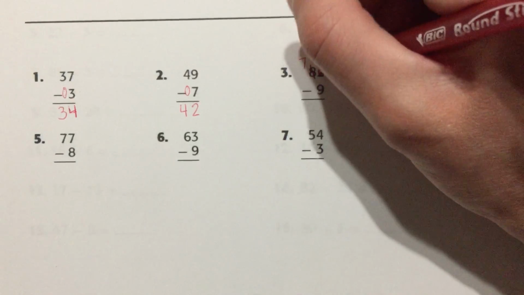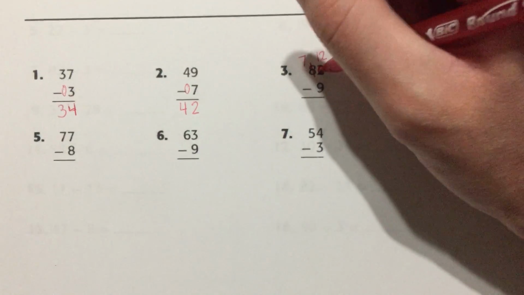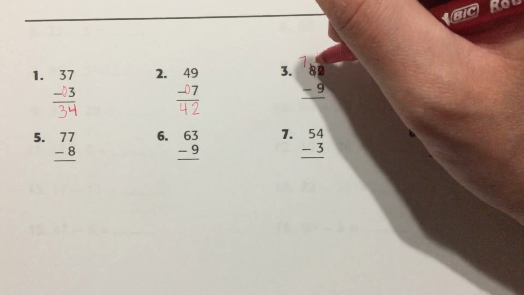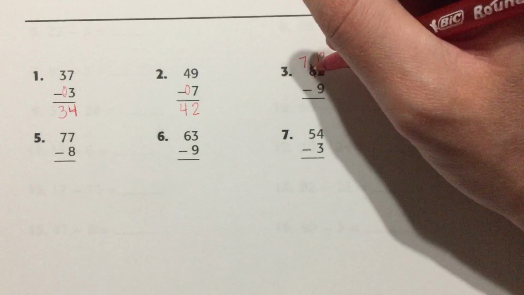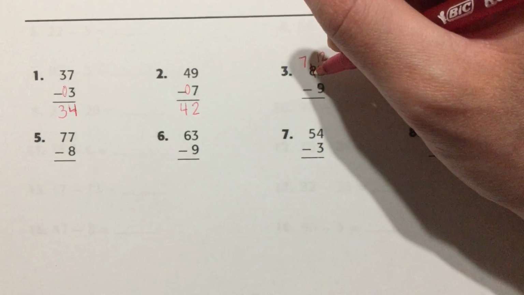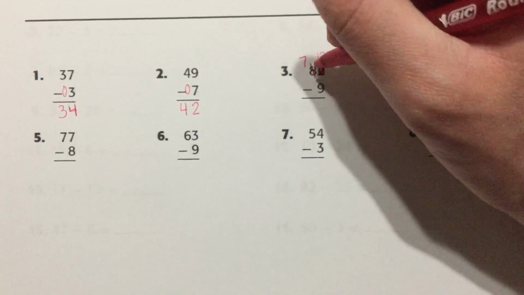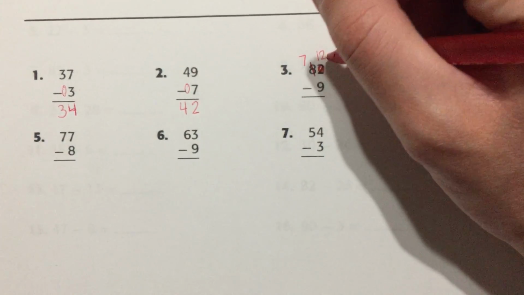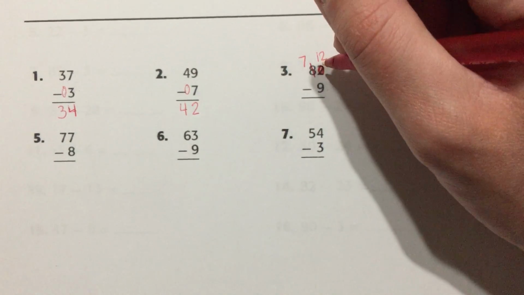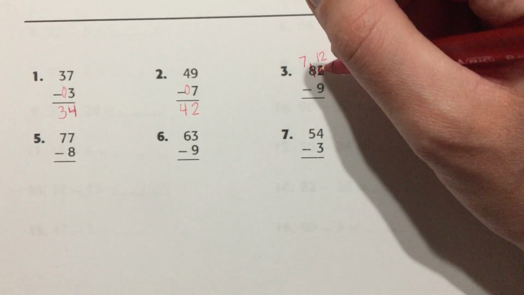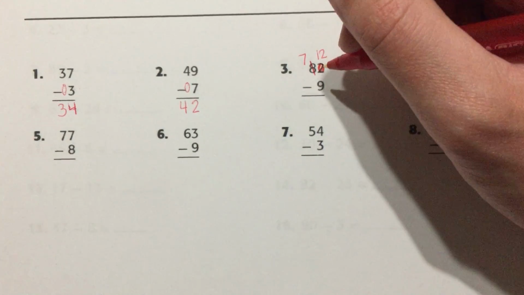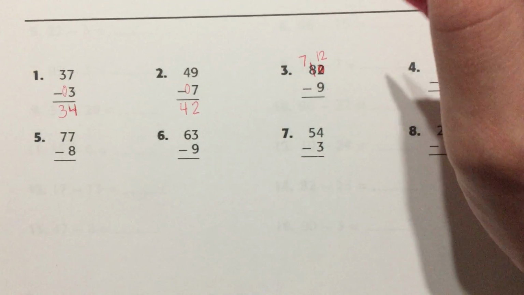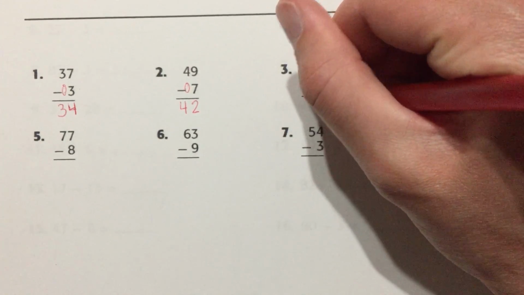Okay? So in that case, we don't have enough in the top to take away that bottom number. So we have to ask our friend next door, that 8, if we can borrow 1 group of 10. The 8 says, okay, I'll just go down to 7 groups of 10. You can take a group of 10. That's fine with me. So then that 2, we add that group of 10 over there. That turns into 12 ones that we have. Looks kind of funny over there, but that's what we do. We have 12 ones now. Can we take 9 away from 12? We certainly can. And if we do that, we have 3 left over.